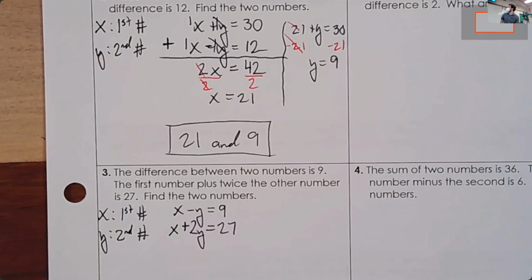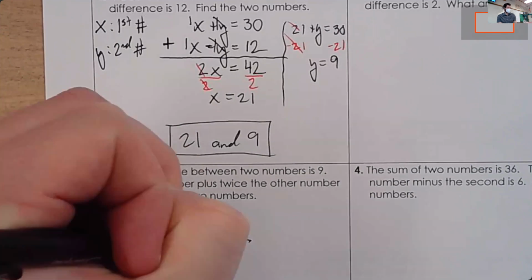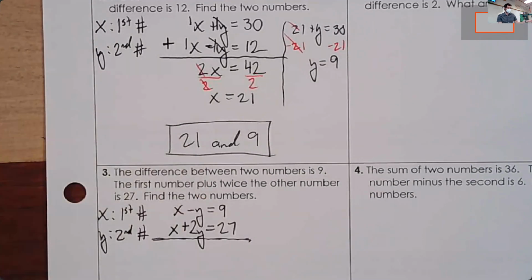So on this one here, would you prefer substitution or elimination? What would you prefer? Okay, so elimination again. I would say that works perfectly fine. We could use substitution if we wanted to. We'd have to do a little bit of work first. So let's go ahead and work through this.